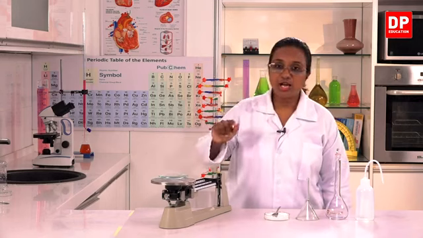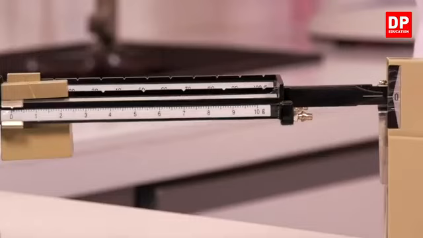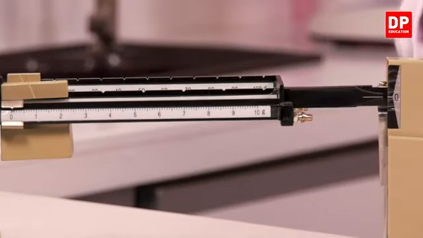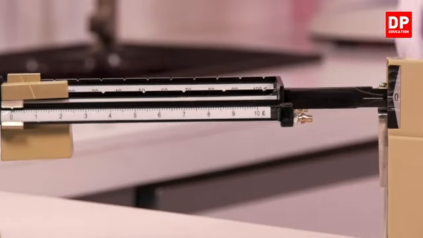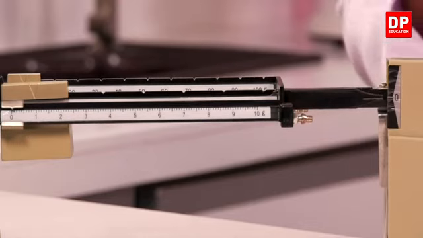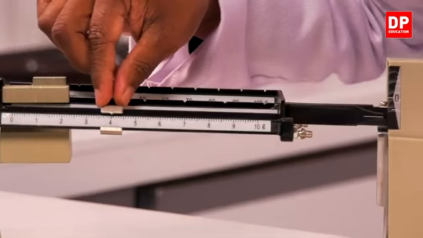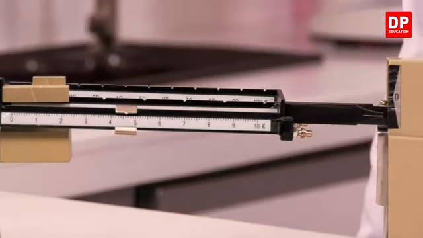With the watch glass, I have balanced it to 0. So you can see the 0, the balance is at rest. It's pointing to 0 with the watch glass. Now I need to set the value to 14.6 grams. So here, 14.6 grams.